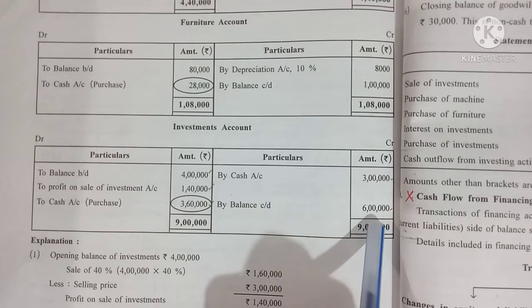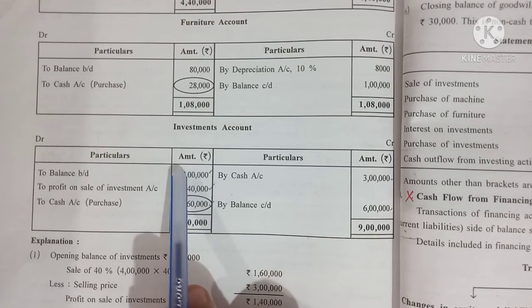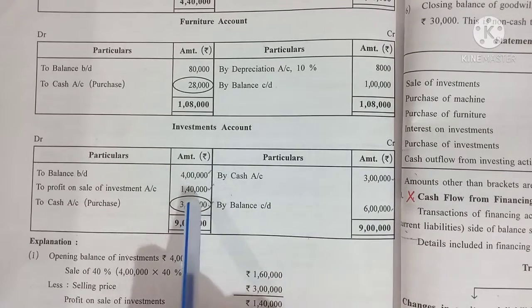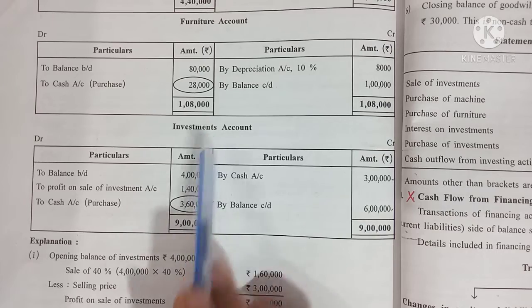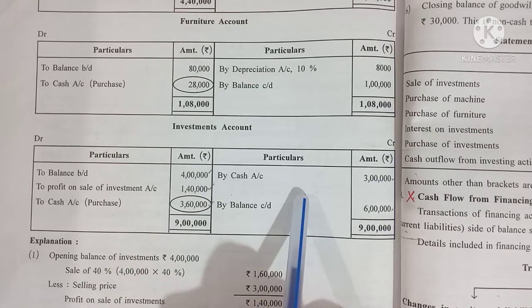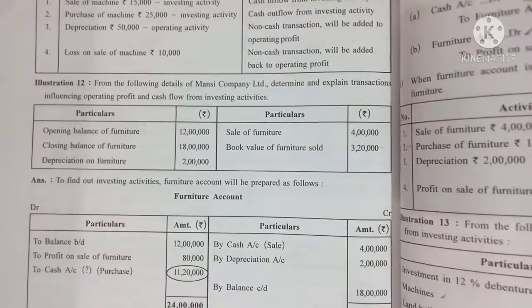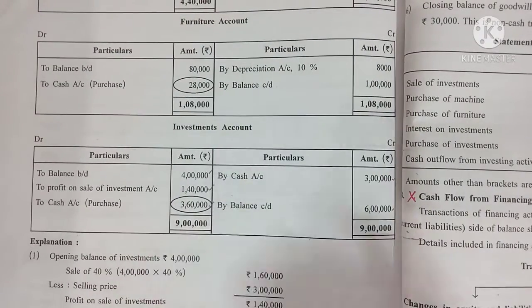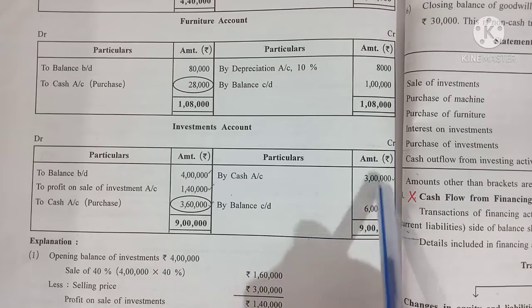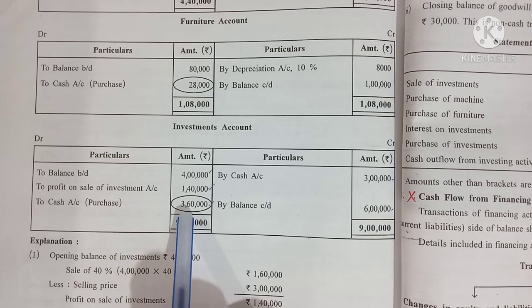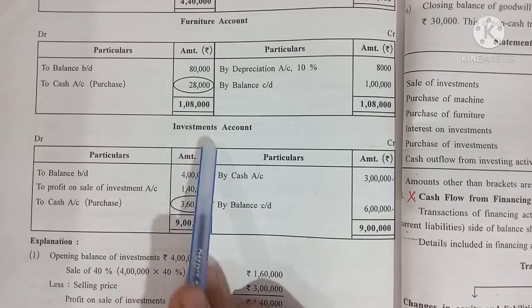Opening this is, closing this is. The whole opening investment was not sold, 40% of it was sold. 40% of it is 1,60,000. An investment of 1,60,000 was sold for 3,00,000, meaning you made a profit of 1,40,000. Profit comes on the debit side, a loss would come on the credit side. Now nothing is given regarding these things. Here the fourth adjustment will not affect this, it will go directly to cash flow. So this side total is 9,00,000 and if you make this side 9,00,000, you have to write here 3,60,000, which is the balancing figure, which means you have purchased investment during this year.